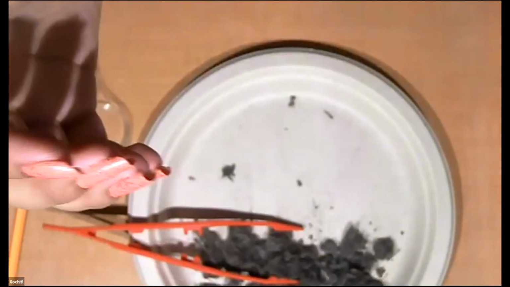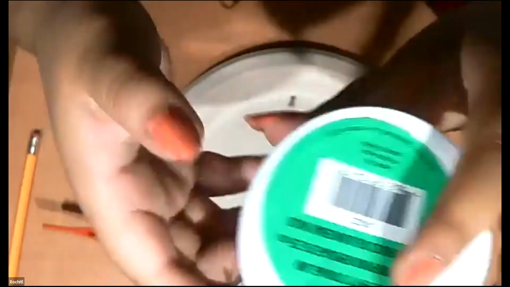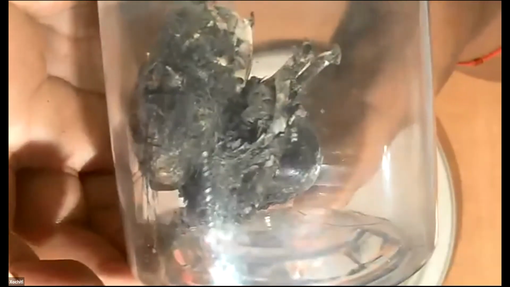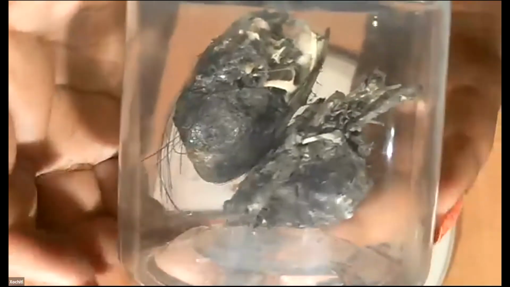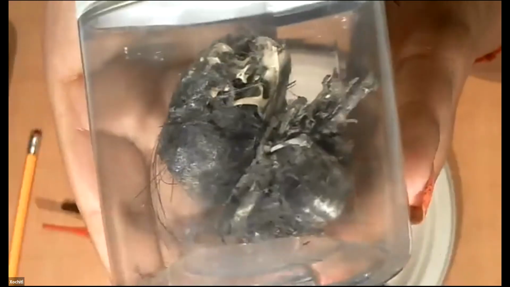There's this one too that actually has whiskers. I don't know if you can see it. I can try moving it around. It's the top one that has these whiskers. See, they're like, yeah, right?